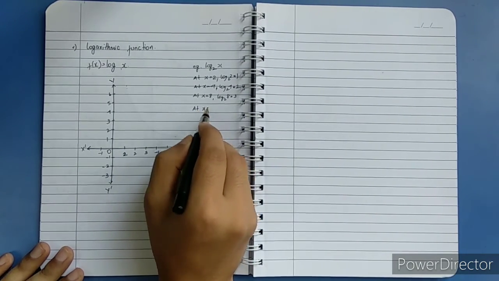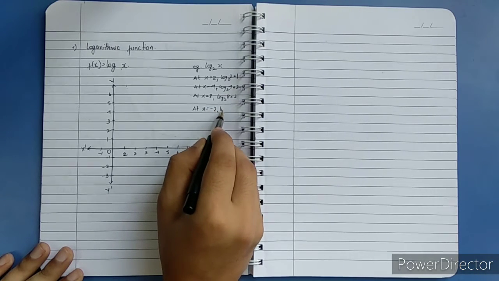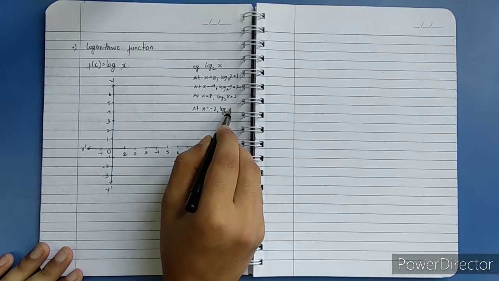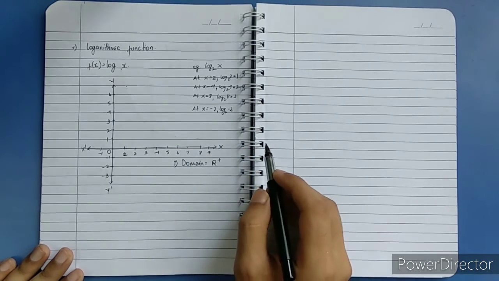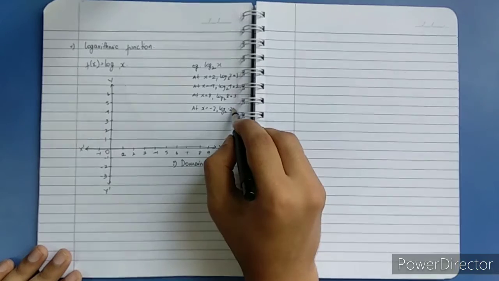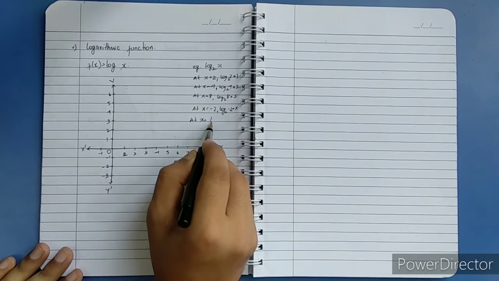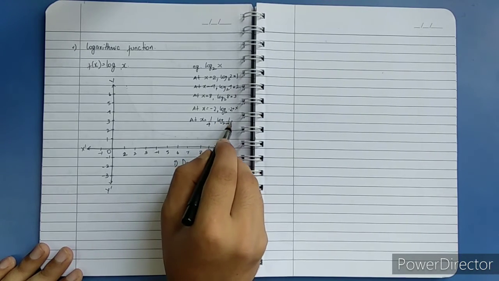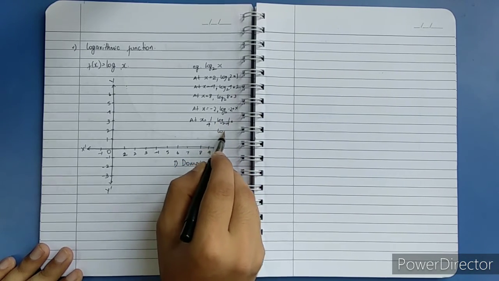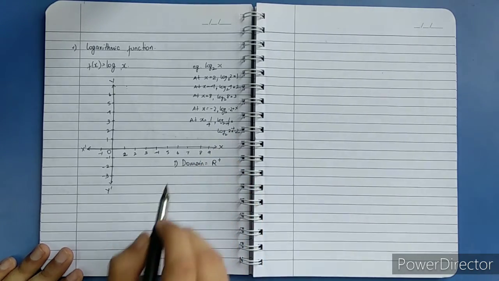Say at x equals minus 2, log with base 2 of minus 2 is not defined. See, at x equals 1 by 4, log 1 by 4 base 2 is basically log of 2 to the power minus 2, that is minus 2.